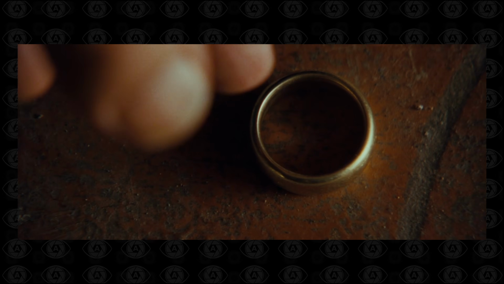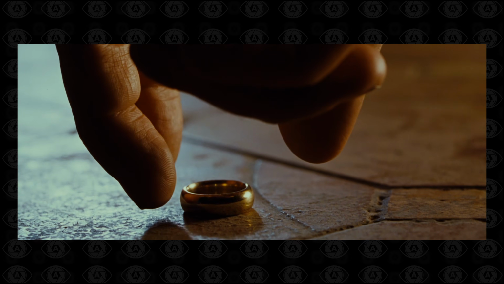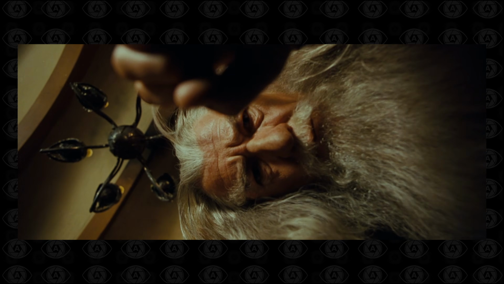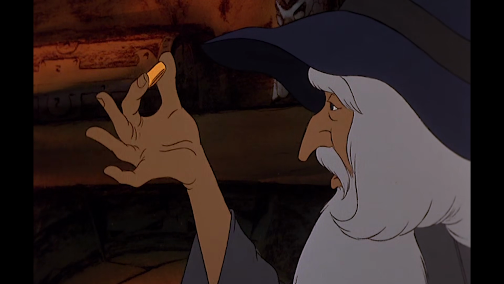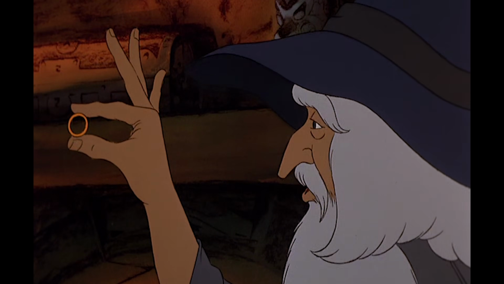Okay, so one thing I found interesting was, I can't remember what it was in the book, but in the live action movie, Gandalf can't even touch the ring, right? He's like, oh. And in this one, he flips it into the fire, afraid to watch it. It's just so interesting that it doesn't show any fear about the ring at all.